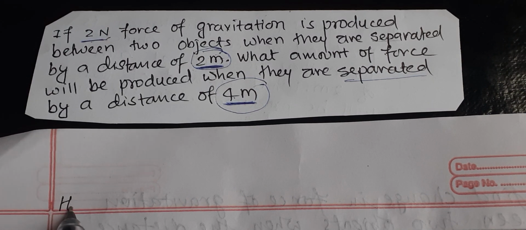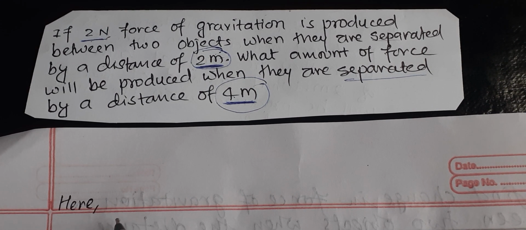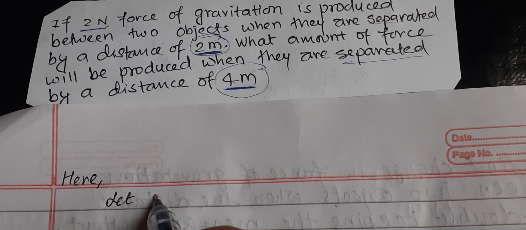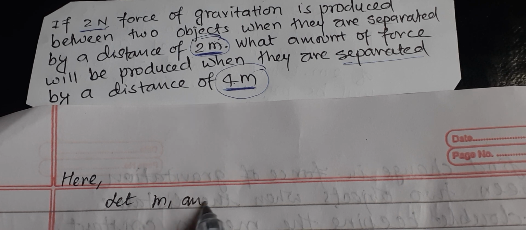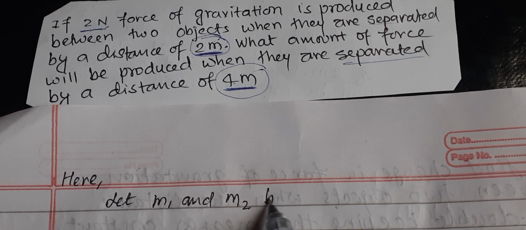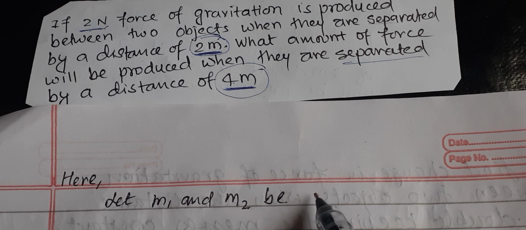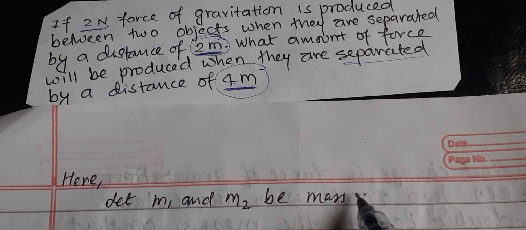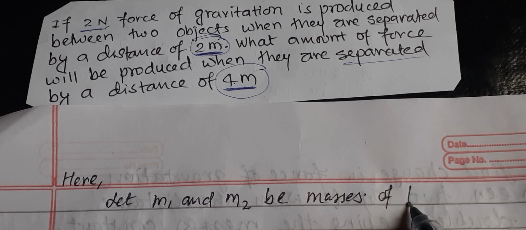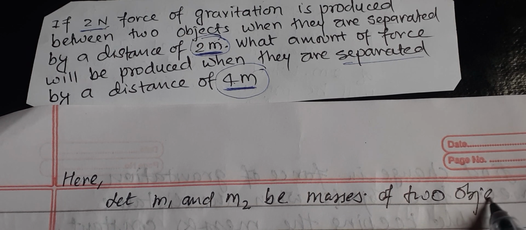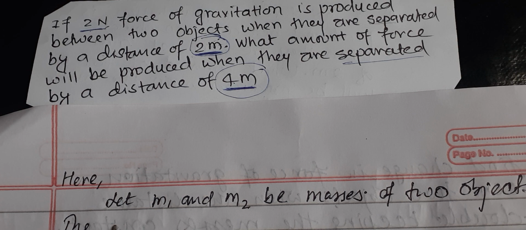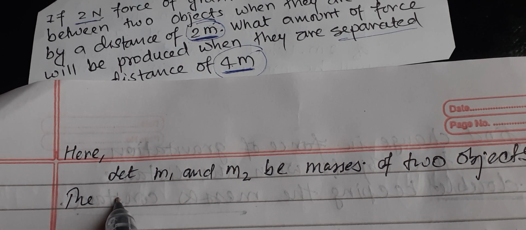Here let M1 and M2 be masses of two objects, and the distance between them is 2 meter.